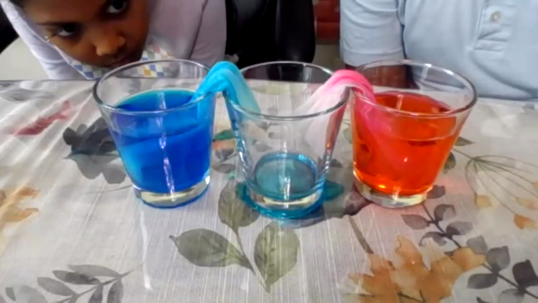I also noticed, as the cup is being filled, that the red or orange glass is being diluted by the blue glass, because I think the blue glass has more particles in it.